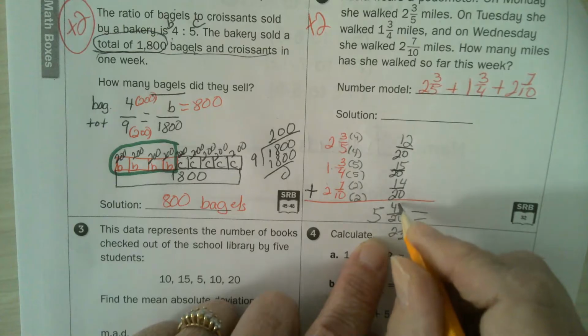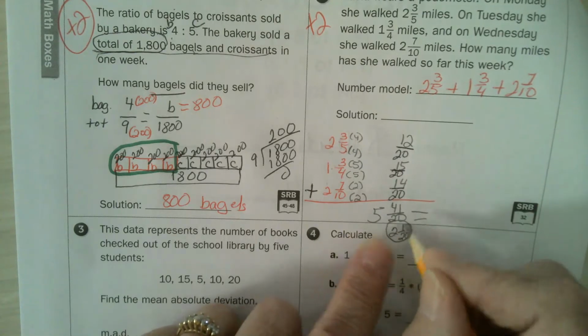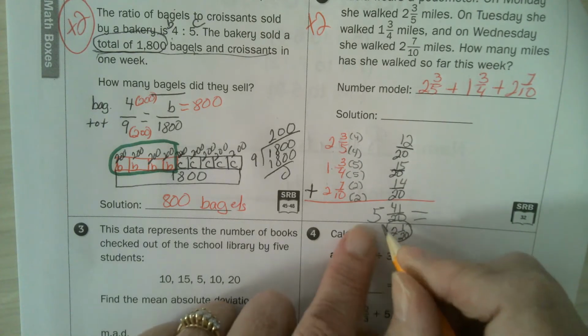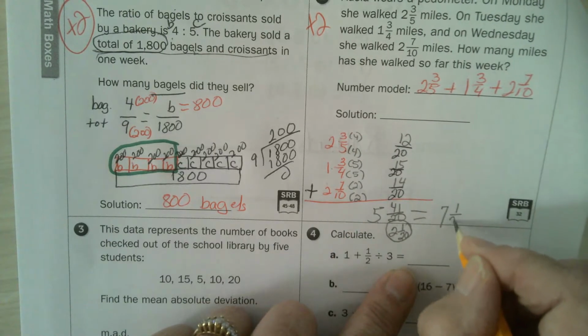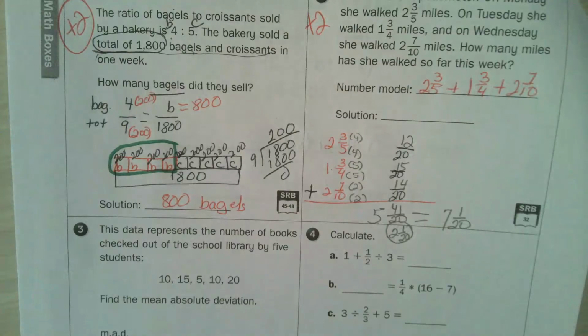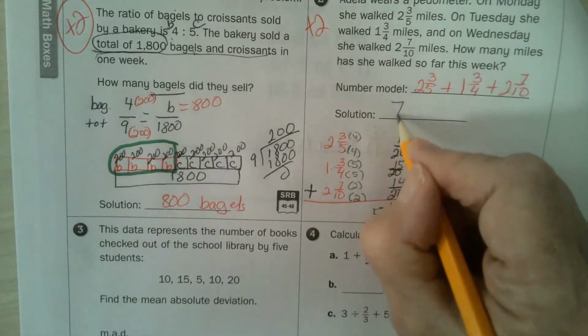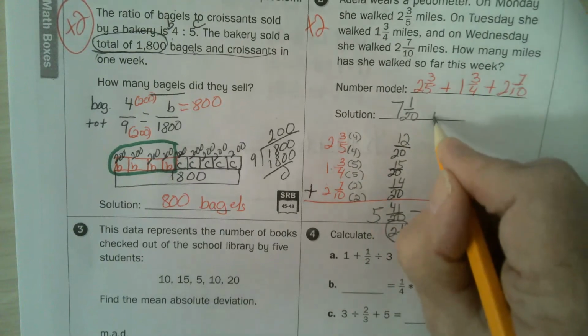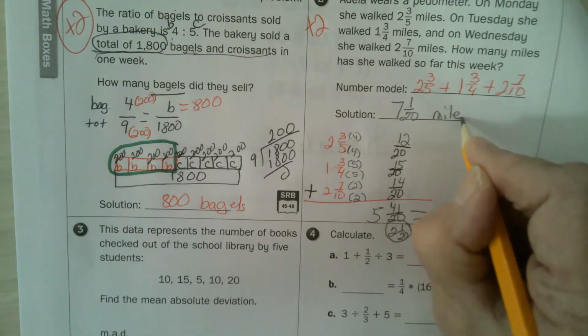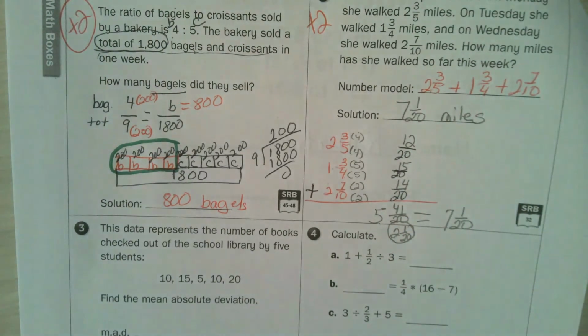How many 20s are in a 41? 2. So add the whole number 2 to the whole number 5, and your answer is 7 and 1/20th. So that person's walked 7 and 1/20th miles that week. Any questions? Everyone can do that? Good. If you have that written down, give yourself a +2.